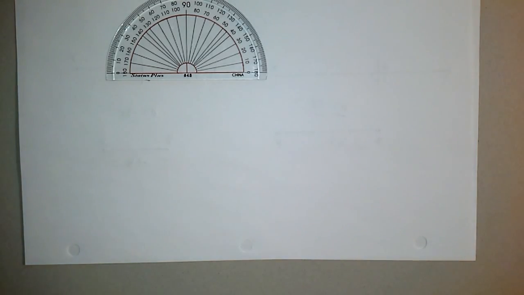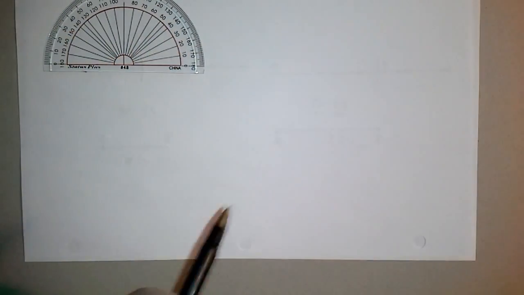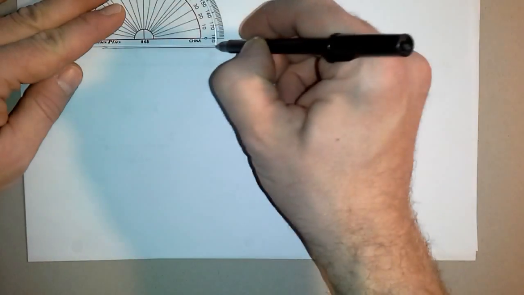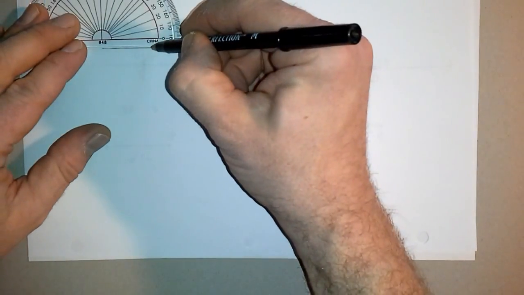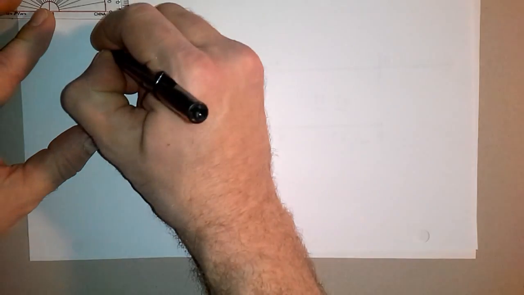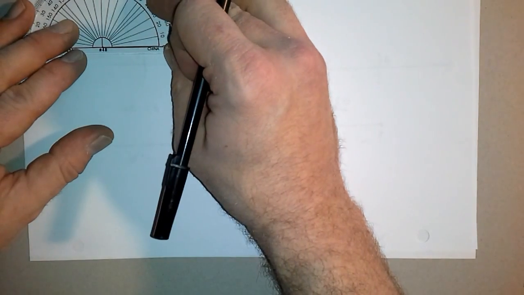Okay, so this section is about constructing an angle that would be the same as an angle that is being shown to you. So for example, if I had an angle here, this section will ask you to draw some angles. Again, I do recommend putting little dots where your line segments end, just so that you can see where to put the protractor down.